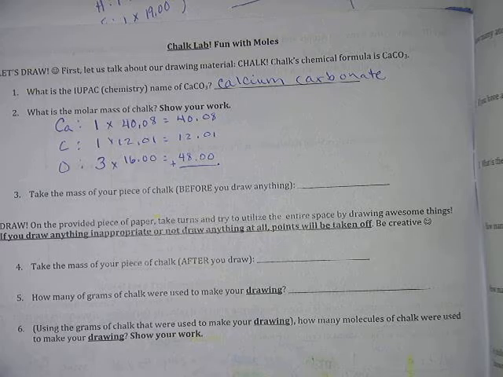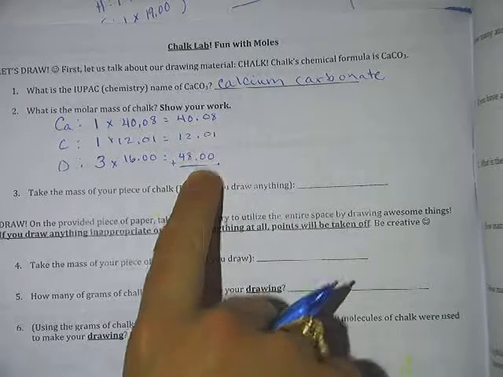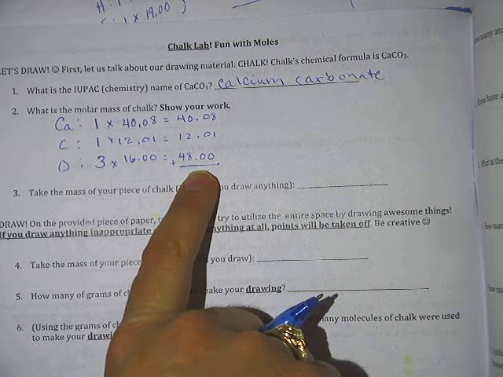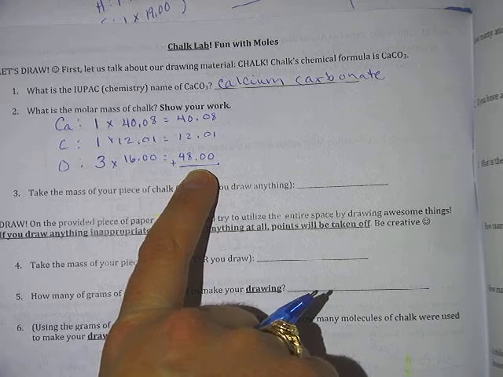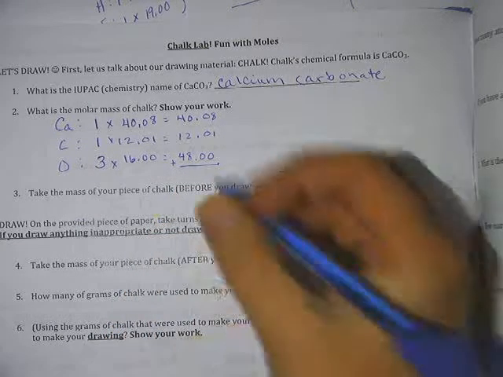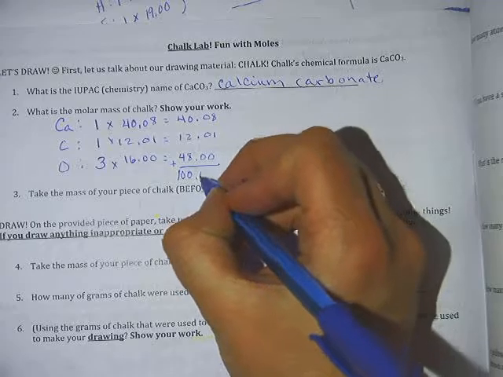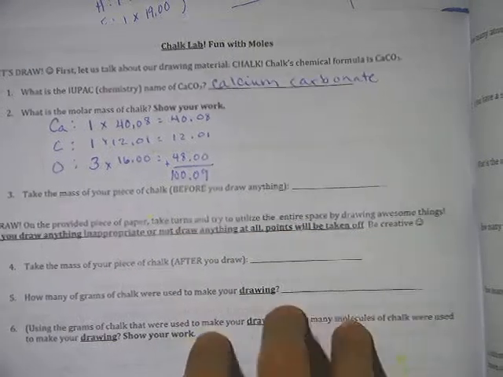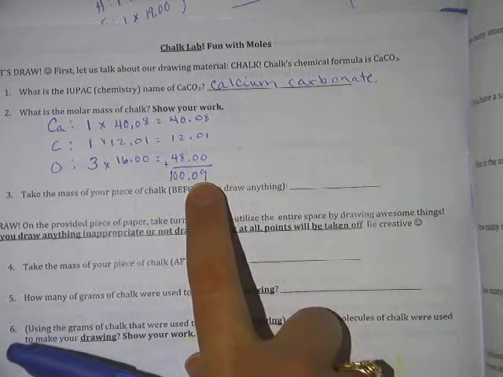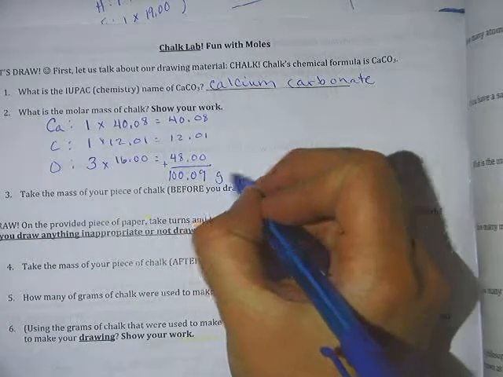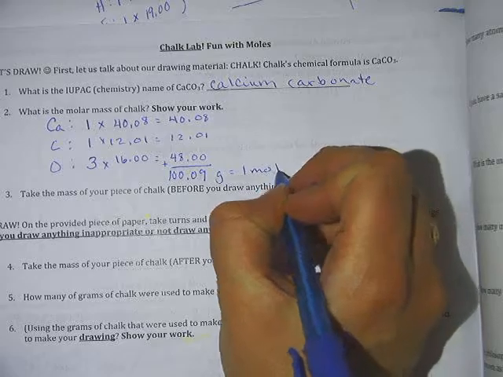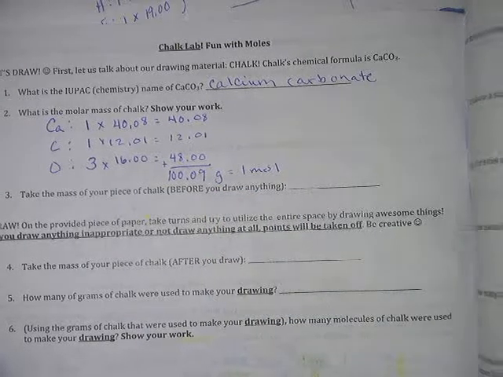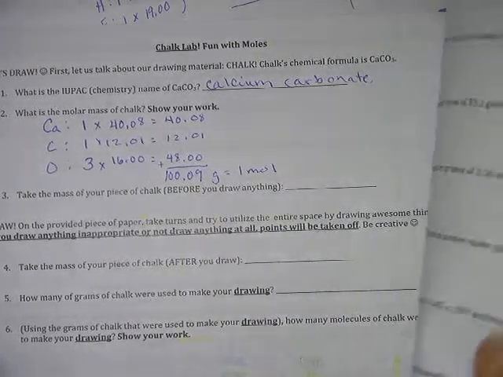Ca adds up to 40.08. Yeah. No, just give me the total. C, 12.01. Uh-huh. 100.09. Yes, thank you, Cameron. Okay, so this is 100.09. That's how many grams there are for every 1 mole.